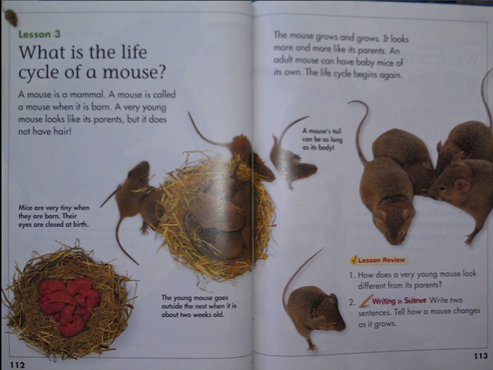Mice are very tiny when they are born. Their eyes are closed at birth. The young mouse goes outside the nest when it is about 2 weeks old. A mouse's tail can be as long as its body.